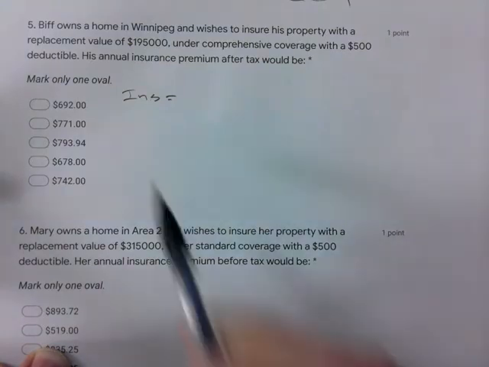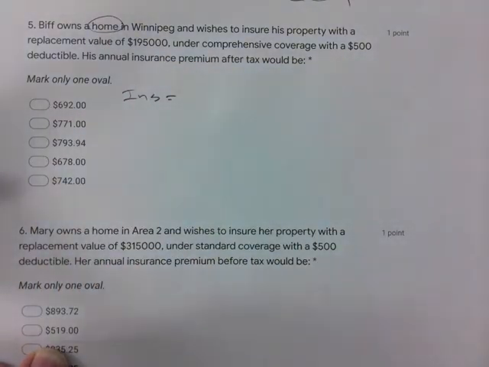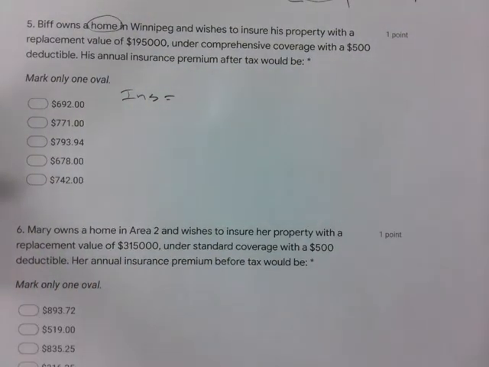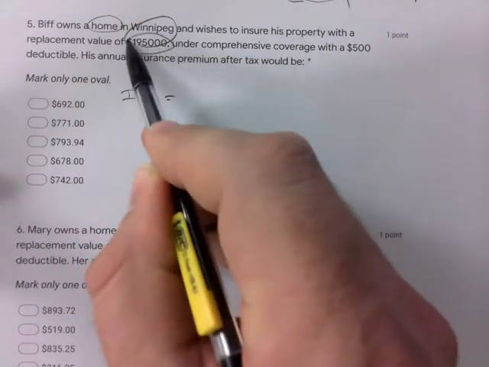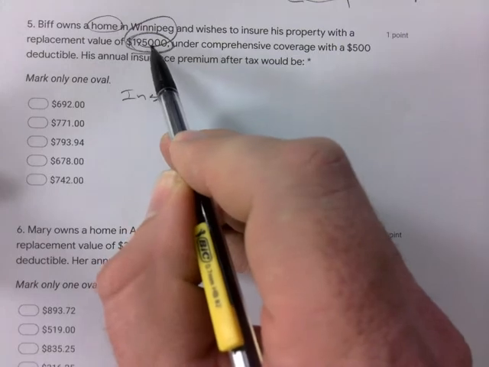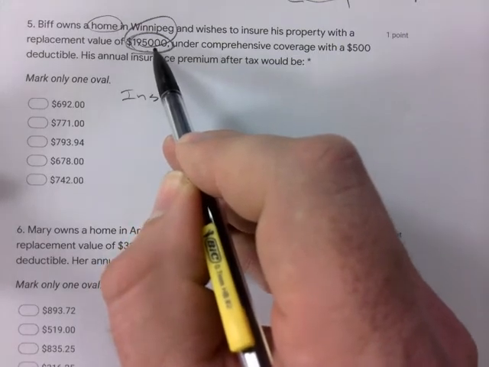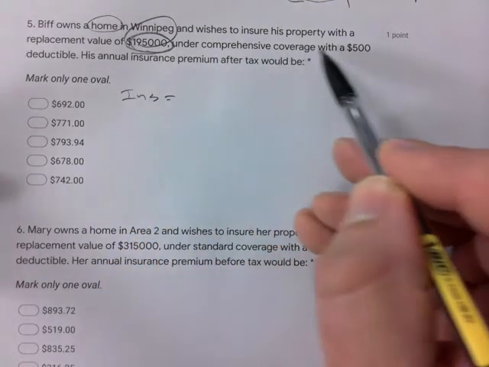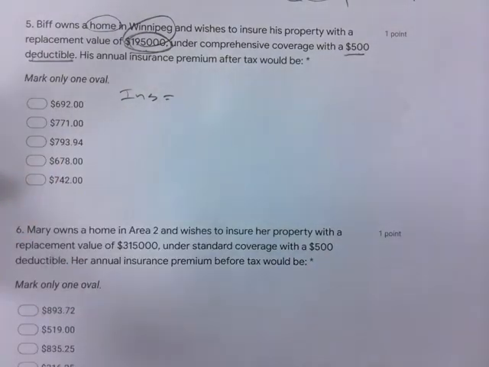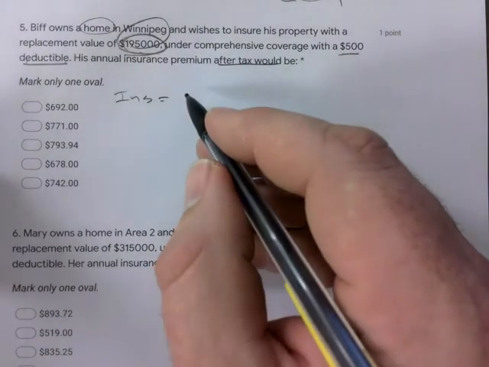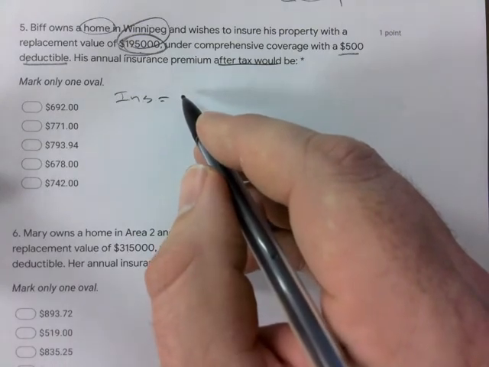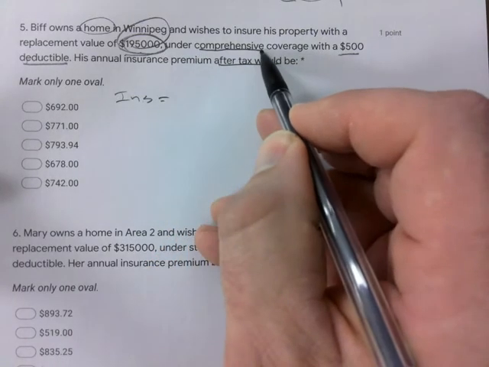Next, we have insurance. I'm looking quickly. It's a home, right? Boom. So I know which table. It's in Winnipeg. Important. And that I want 195,000. I know I'm not maxing out, so I don't have to worry about the overage. It's a $500 deductible, which just means whatever I'm getting from the table, that's what it's going to be, right? And after tax. All right. So very specific. I go to my insurance. It's in Winnipeg, and I want comprehensive. That was also important to underline.